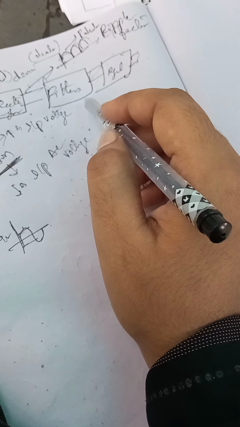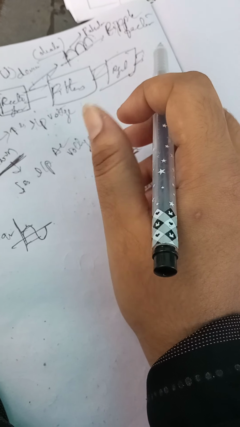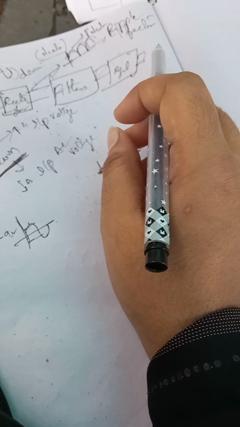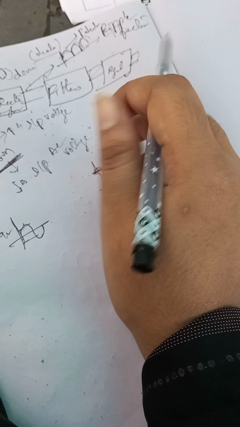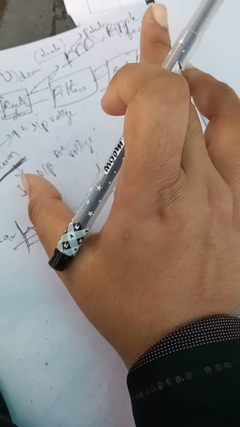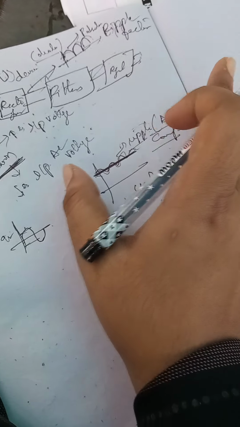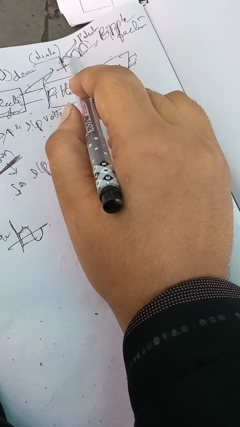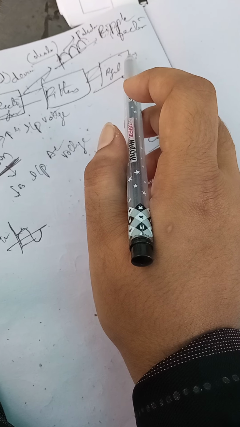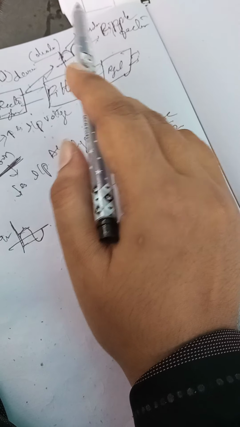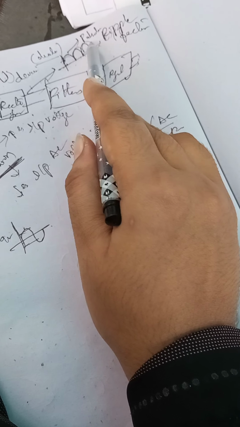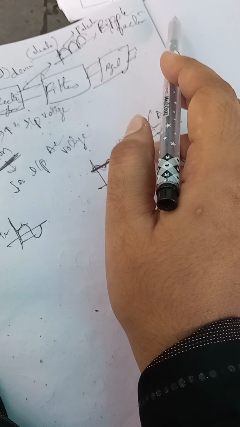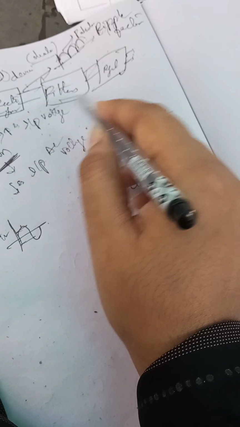So what is a filter? We have seen purifiers or water filters at our home. What is the function of a purifier or water filter at our home? It has to filter out the dirt particles and must give pure water, isn't it? Similarly here, the dirt particles we can compare with the AC components or the ripples. We have to eliminate these dirt particles, nothing but AC components, from the DC in order to get pure DC. For this we use these filters.